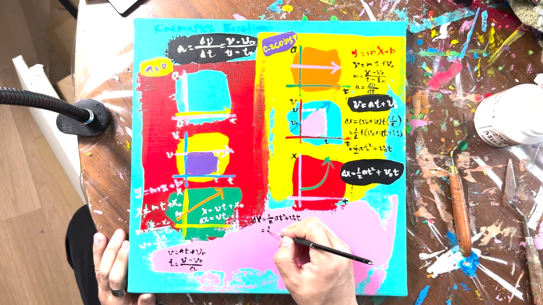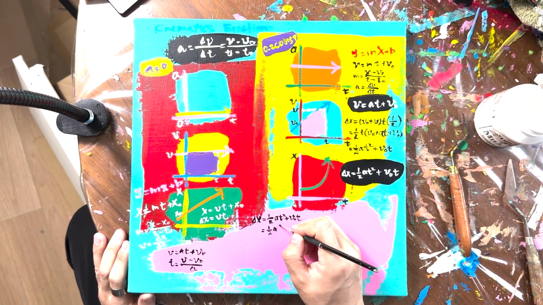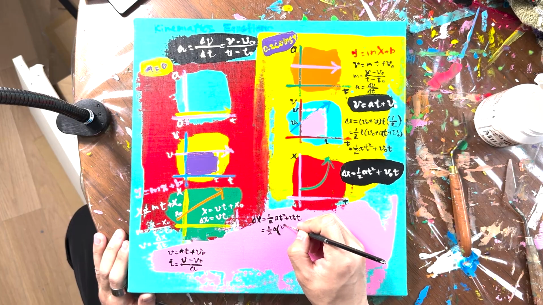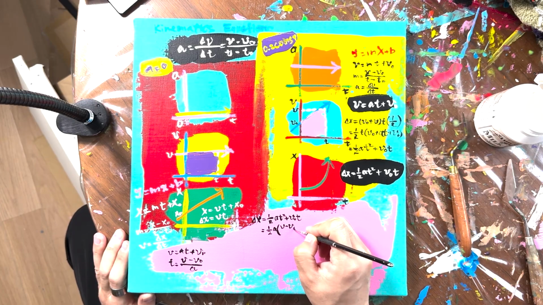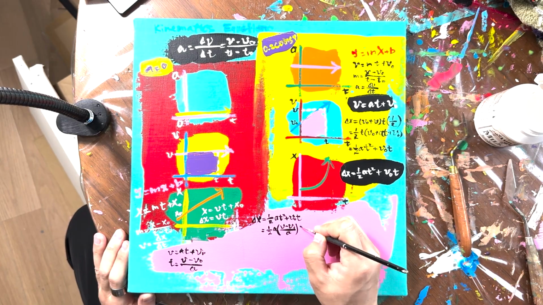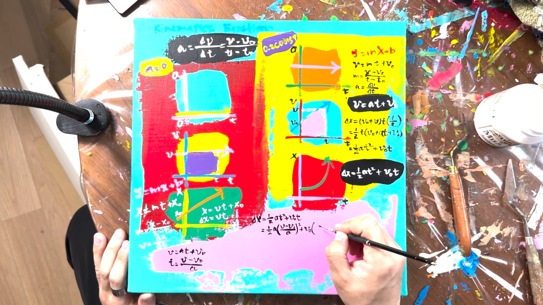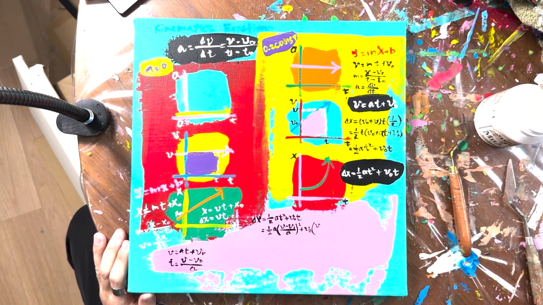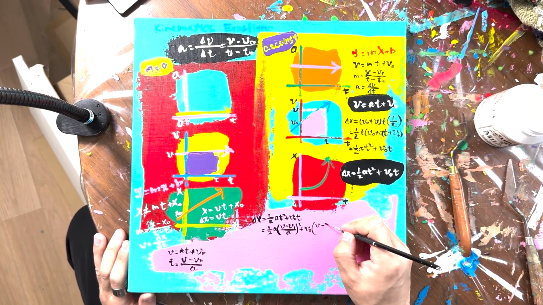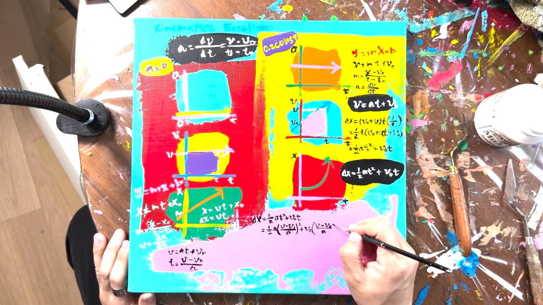Then the t is not t anymore. It's v minus v0 over a, squared, plus v naught times v minus v naught over a.